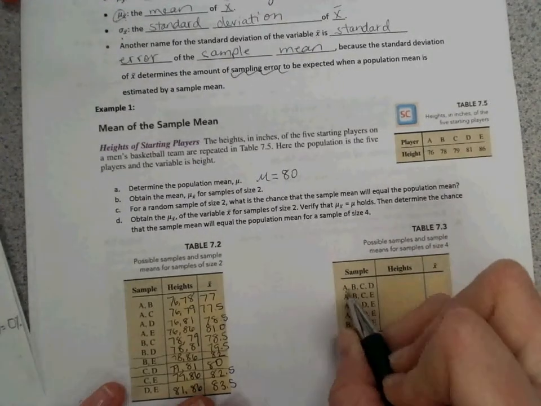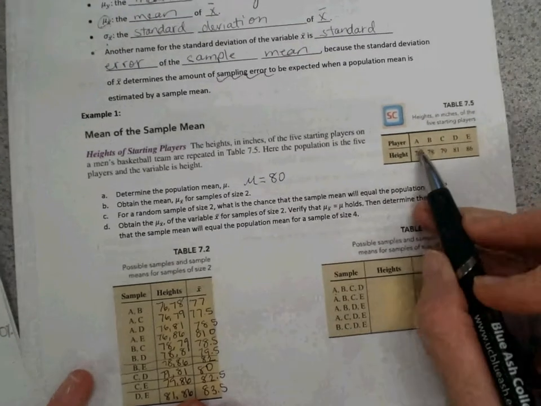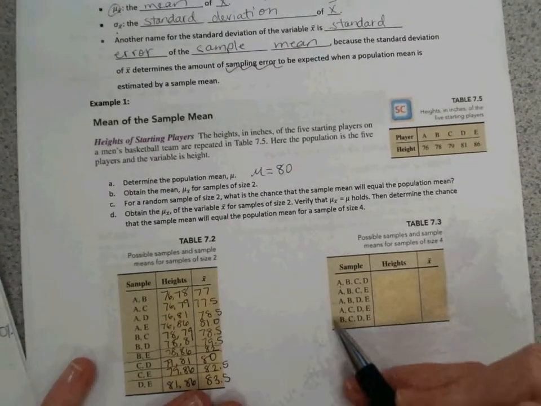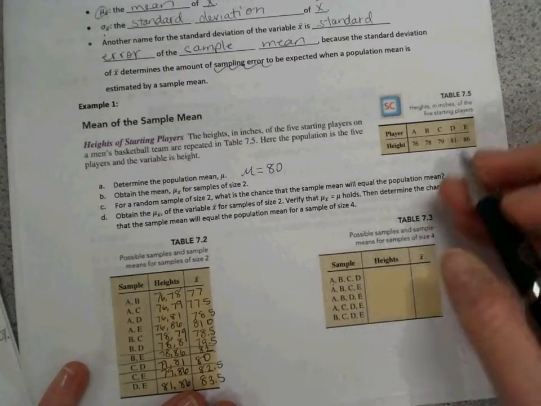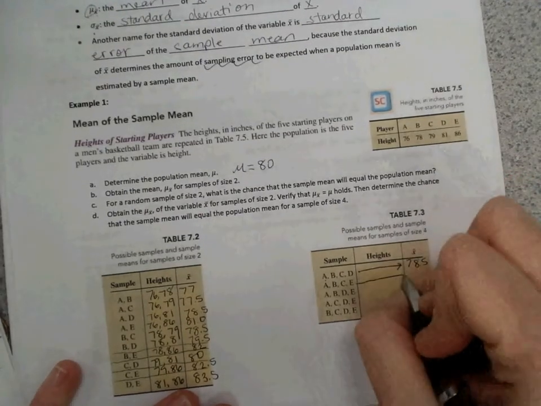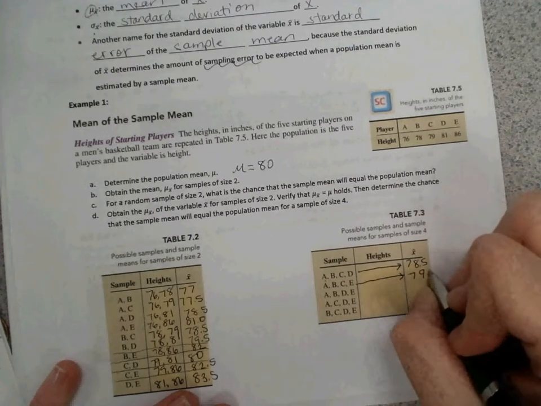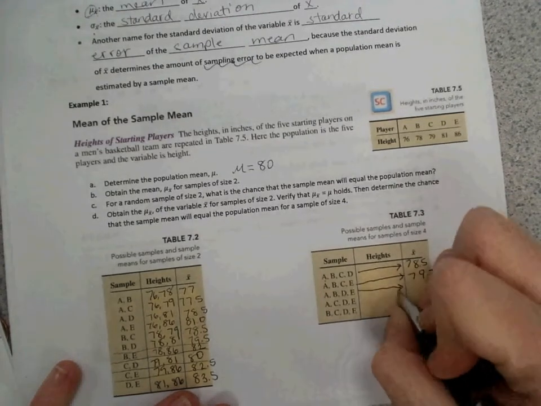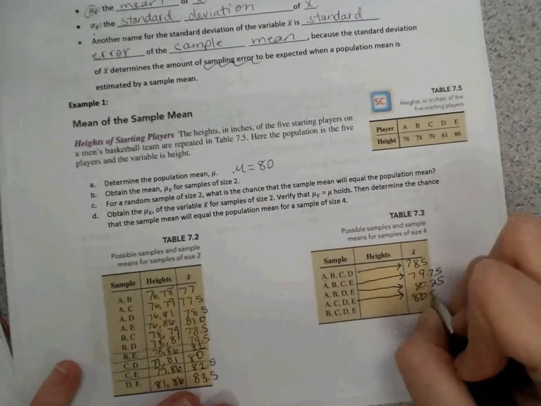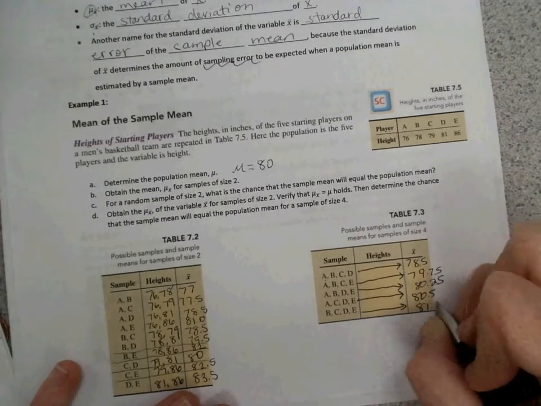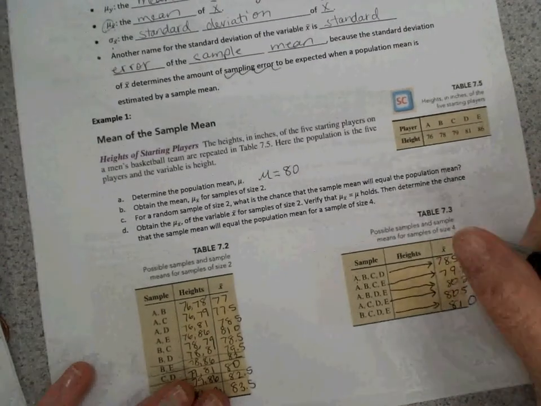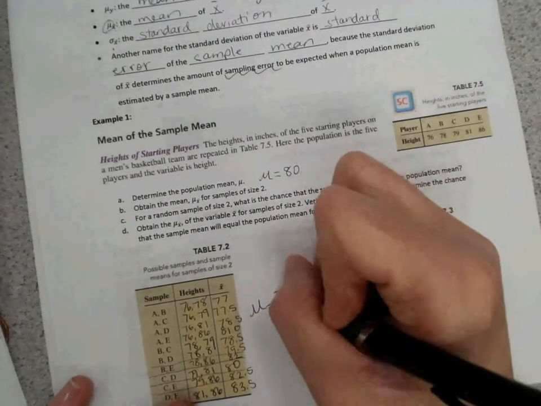So I'm going to go ahead here, and for samples of size 4, so now we took and we rearranged and we chose 4 letters strategically. So this is all possible samples of size 4 of these letters. And I'm just going to, they're associated here. So 78.5 is the average of those heights, 79.75. Again, I've already pre-calculated these. 80.25 here, 80.5, and finally 81.0.